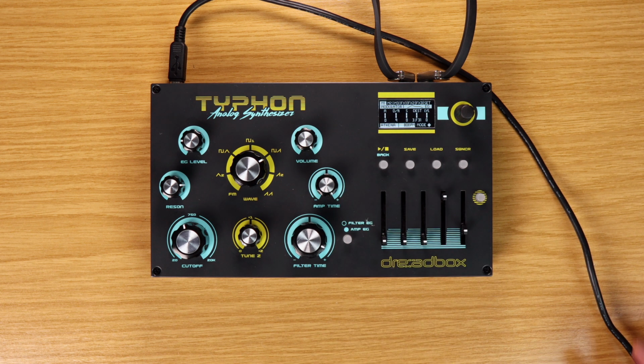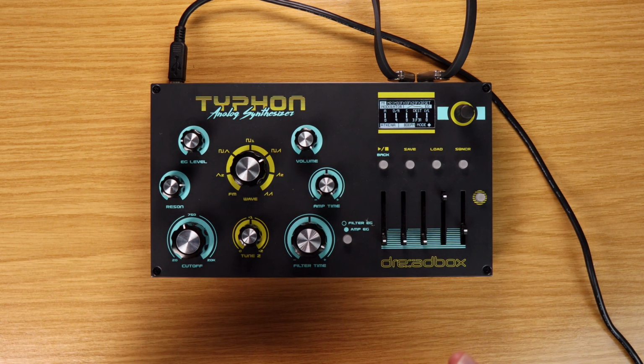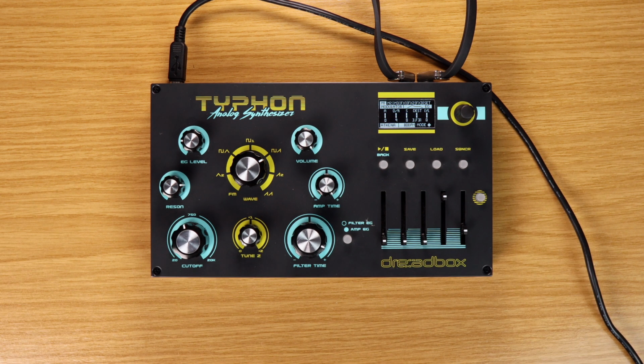So that's it. We've pretty much covered everything that there is to cover now. So we've updated the firmware and we've organized the presets for the Typhon.